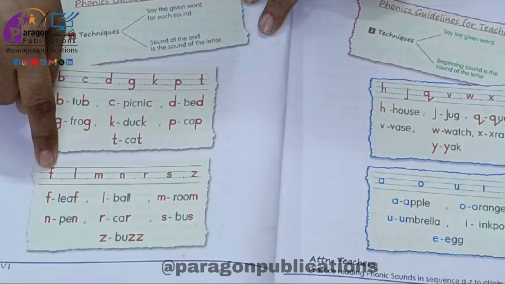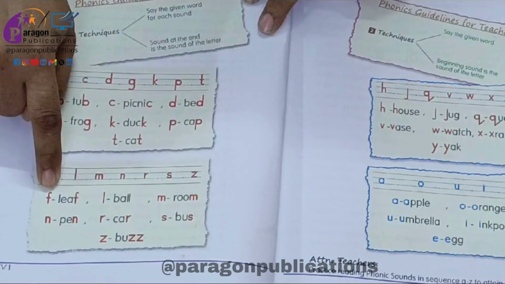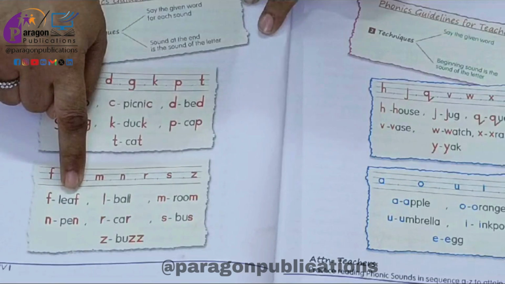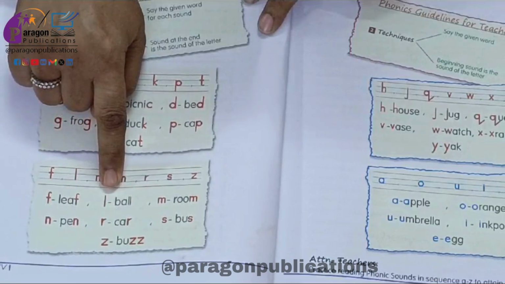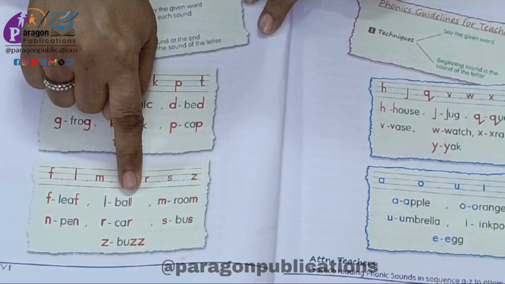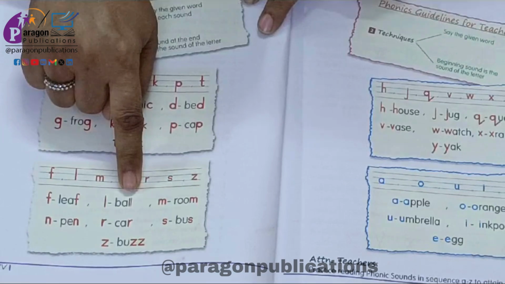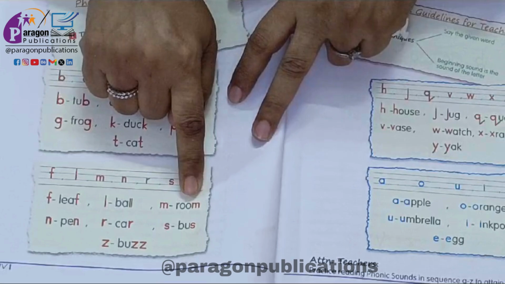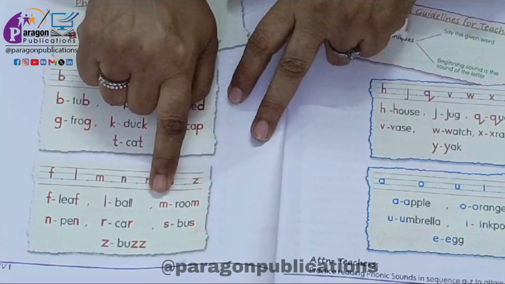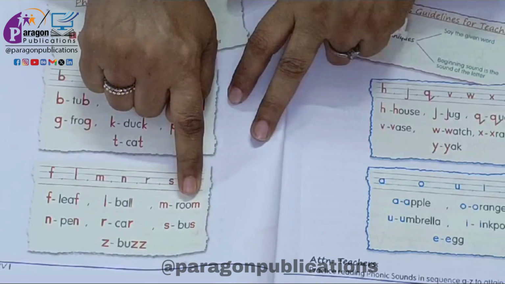For example, we want to know the sound of F. So we will say leaf. Leaf. The sound for F is F. For L, we will say ball. Ball. The sound for L is L. For M, we will say room. Room. The sound for M is M.